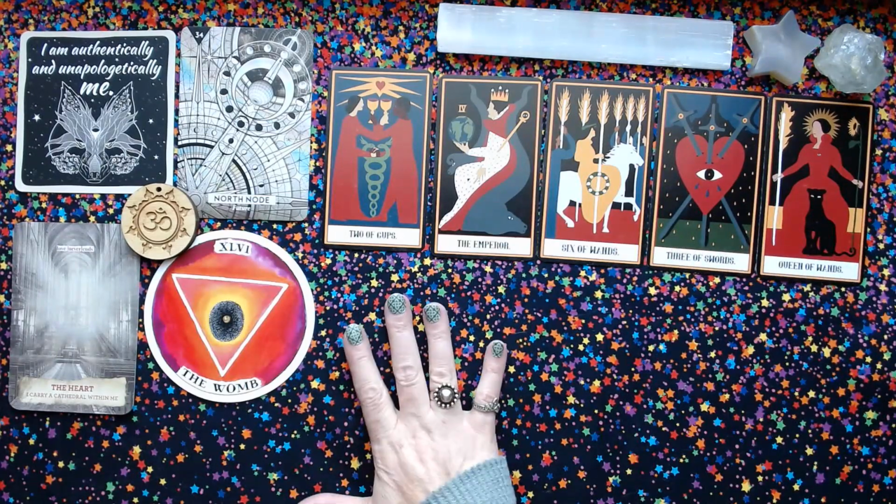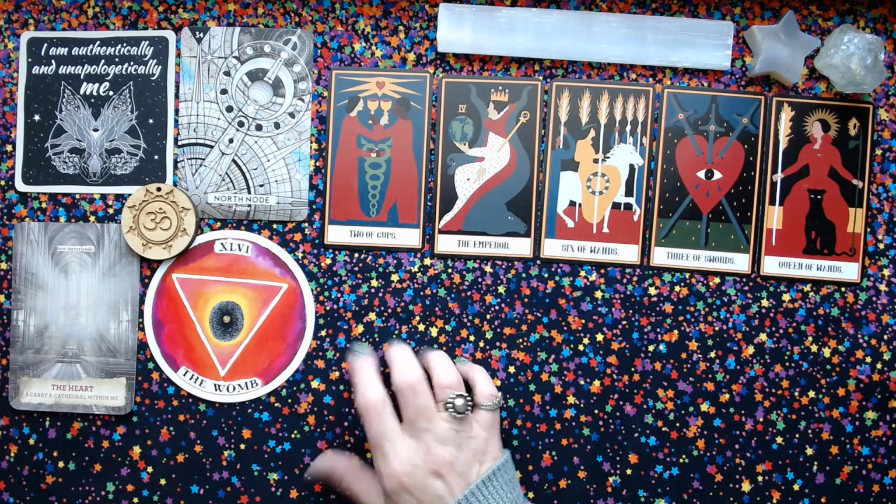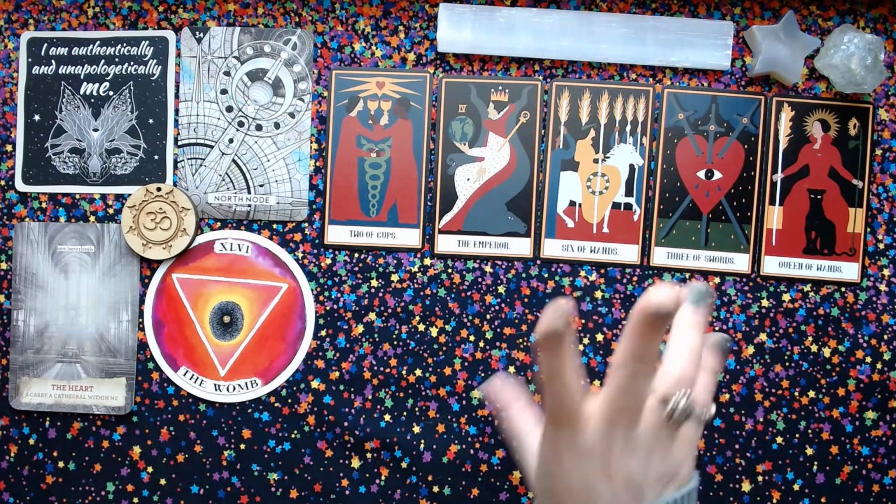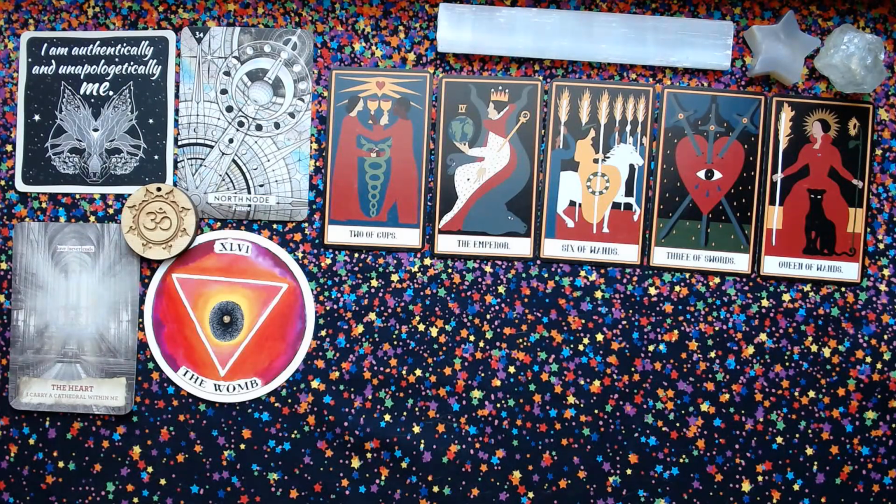So on the top row, you have the Two of Cups, the Emperor, the Six of Wands, the Three of Swords, the Queen of Wands. All right. So what are you creating? You're creating a separation from any kind of historical conversation that puts you in a place of fault, in a place of wrongness. And I'm air quoting there, so if you're just listening, please know that wrong is not a word that I use.